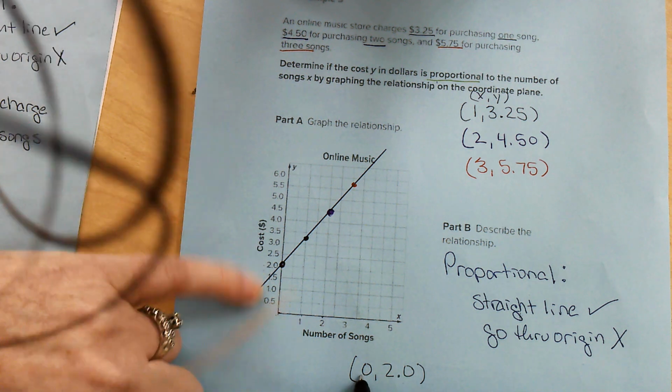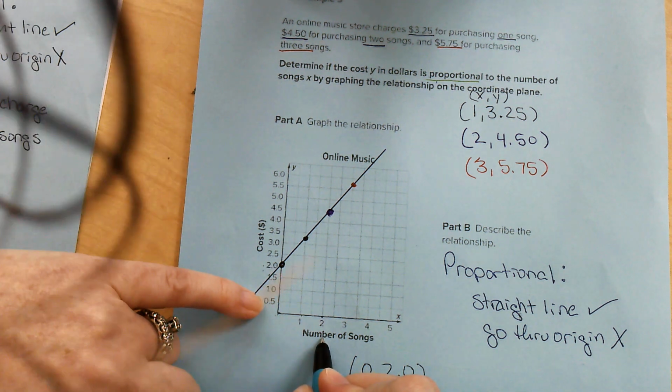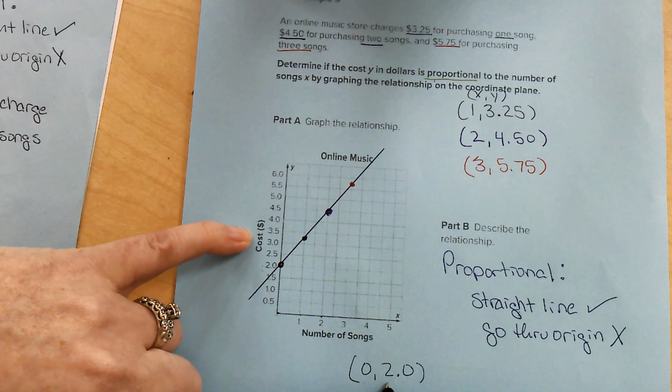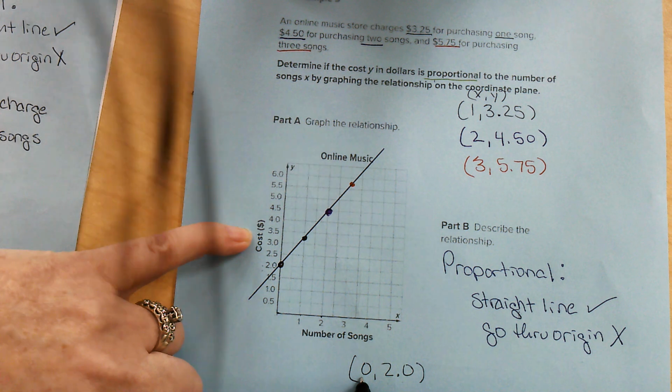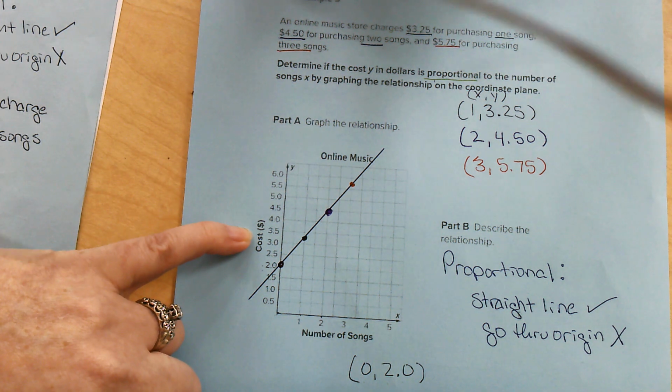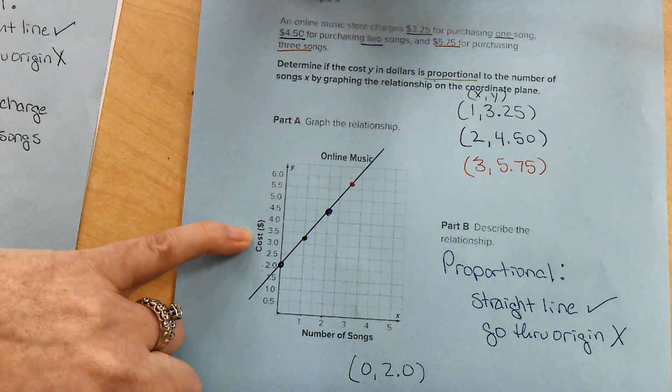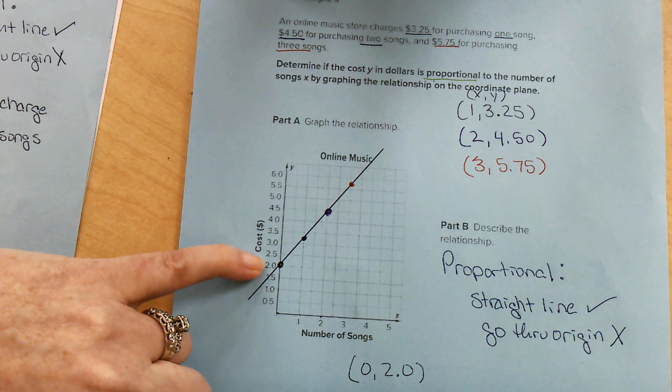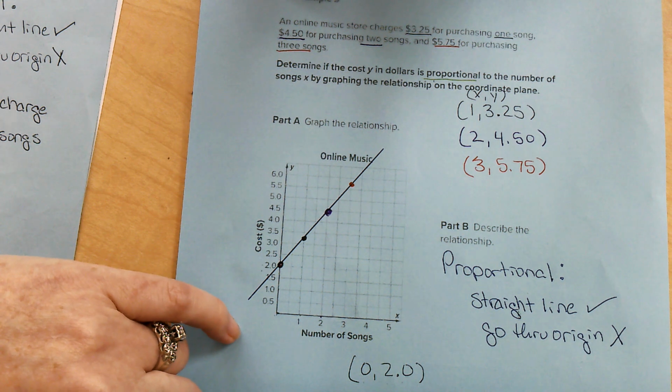Now what this says is for 0 songs, it would cost $2. Would you pay $2 for 0 songs? No, you wouldn't. So the answer is no, because you cannot charge $2 for 0 songs.